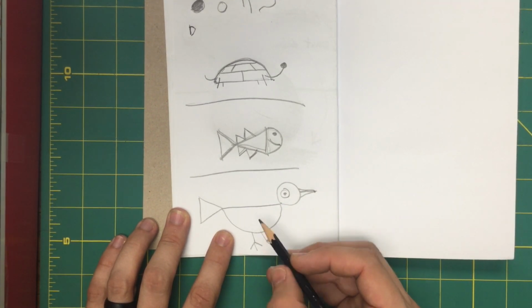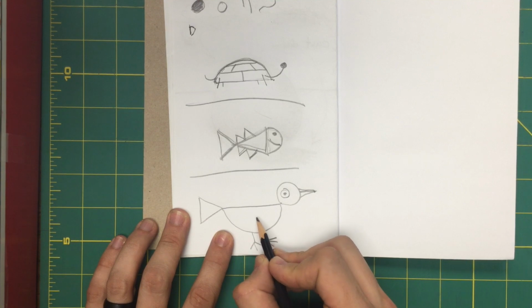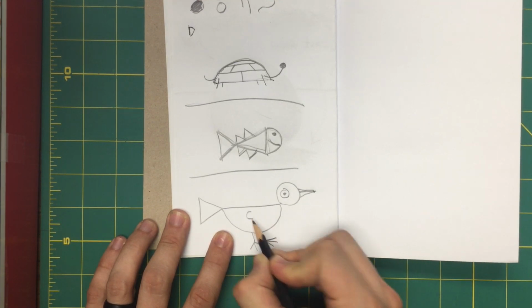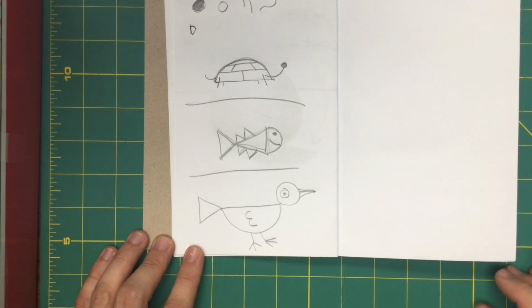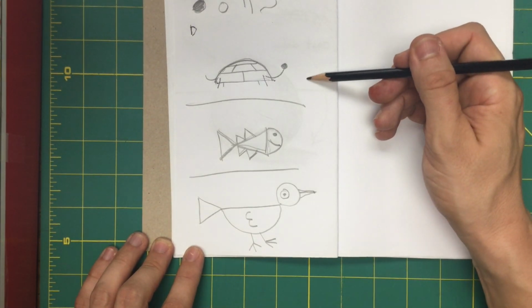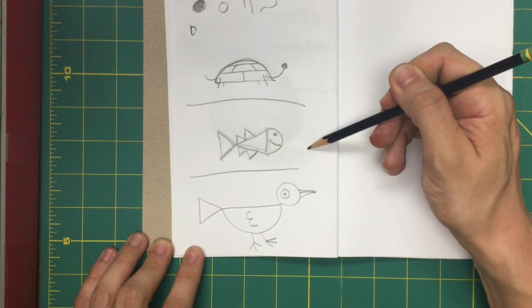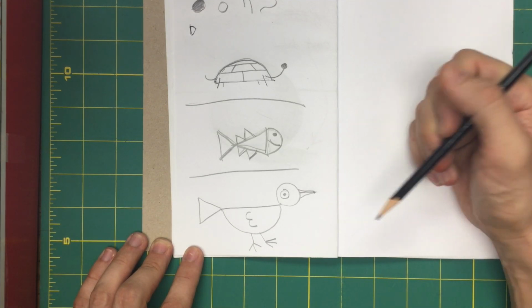Maybe if I make a few curved lines here, I can see a wing. Now we have a turtle, a fish, and a bird.